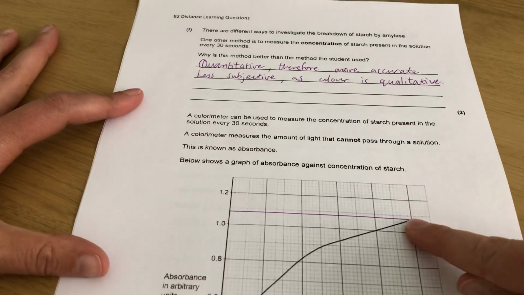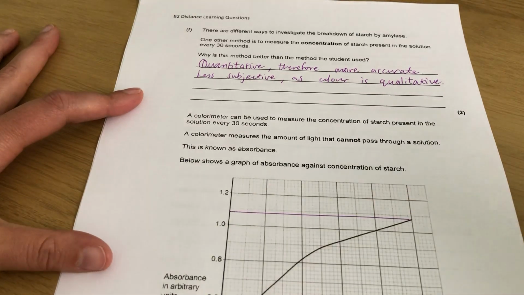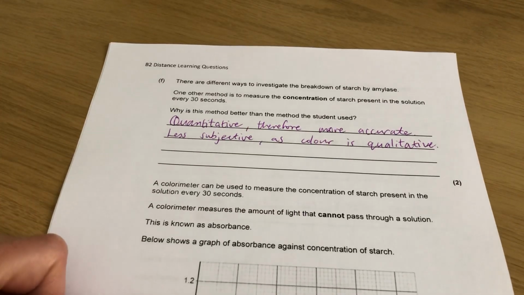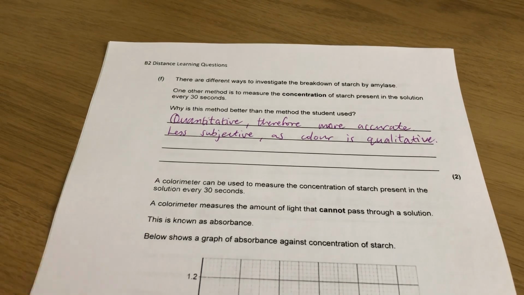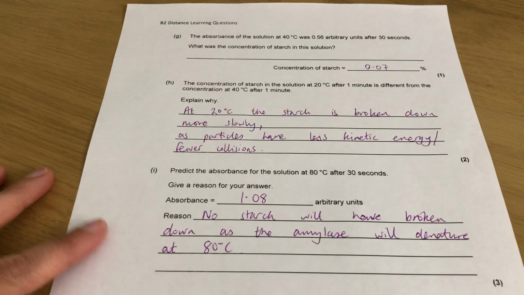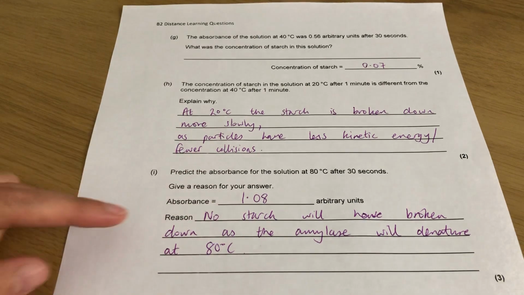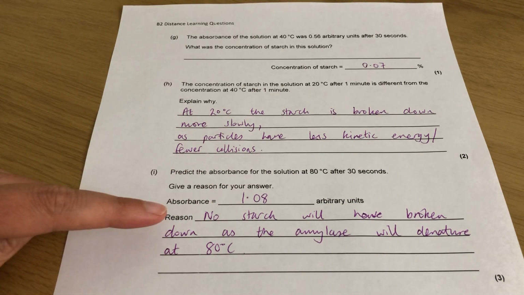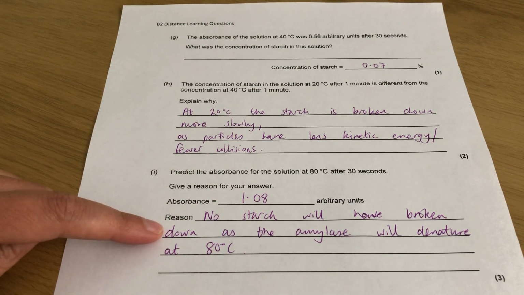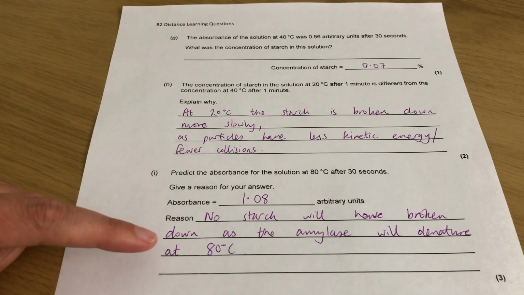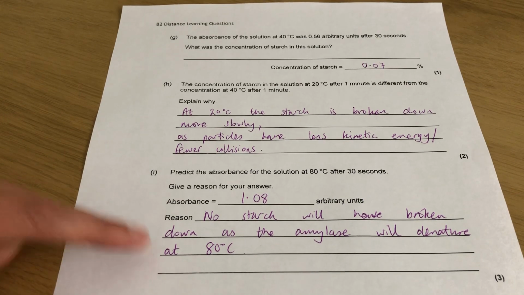So all I've done is I've taken a line across here using my ruler and I measure that off, and it's just below the midway point, so it's 1.08. So here's my answer, 1.08. No starch will have broken down as the amylase will denature at 80 degrees C. So we've got 1 mark for 1.08, 1 mark for the starch will not have been broken down, and 1 mark for it will have denatured by this temperature.